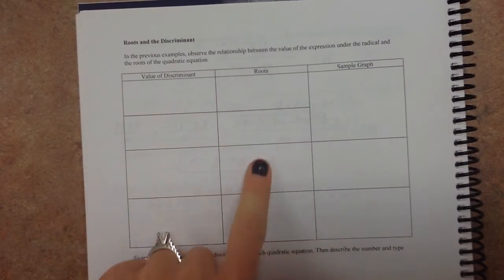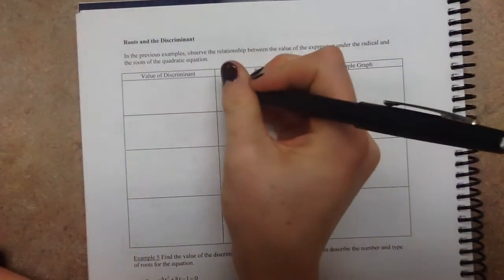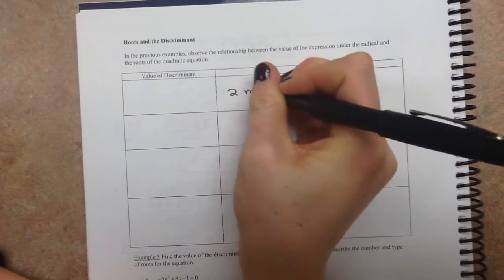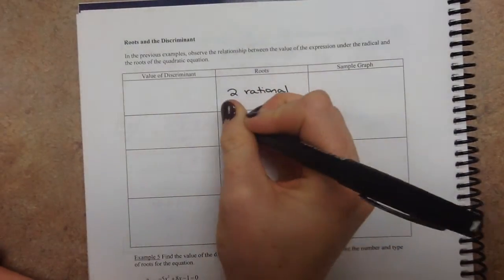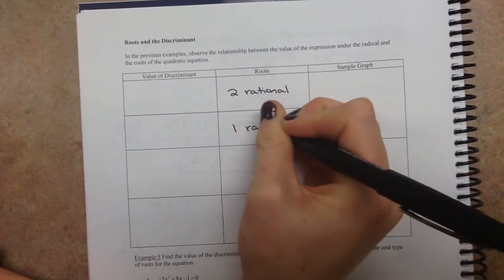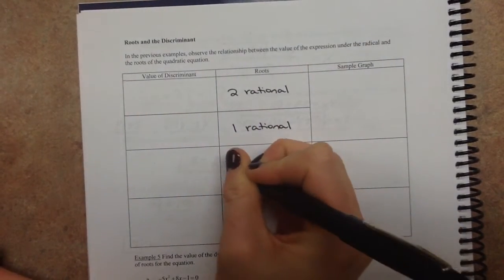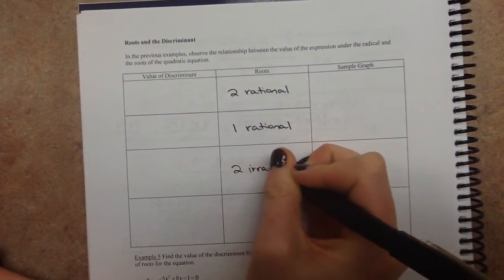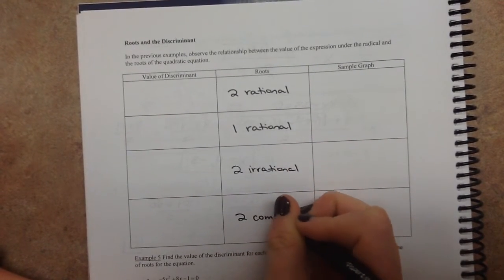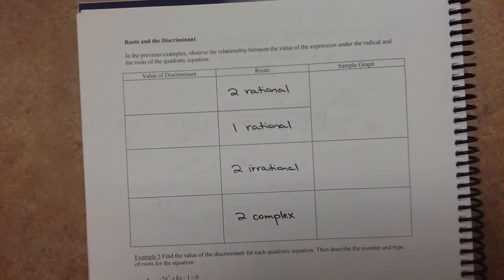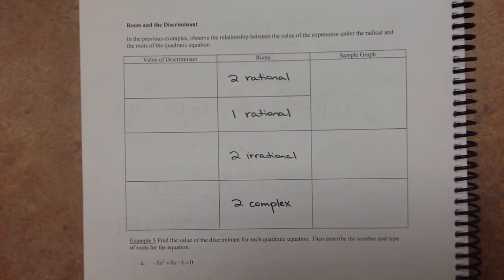So let me write the categories that we had here. We had 2 rational roots. That was the first example that we saw in the previous video. We had 1 rational root. We had 2 irrational roots. And then finally we had 2 complex roots. Okay, so I'm going to flip back to that previous video again and show you how we could have known.